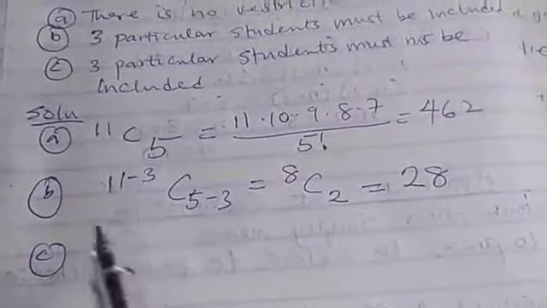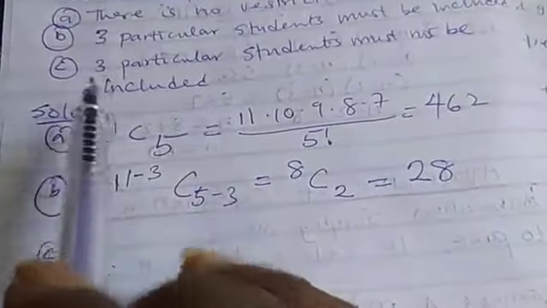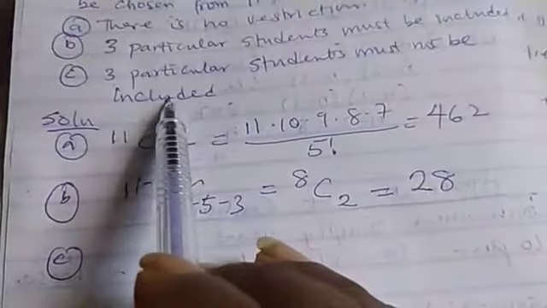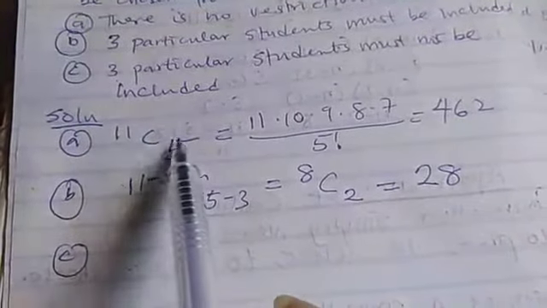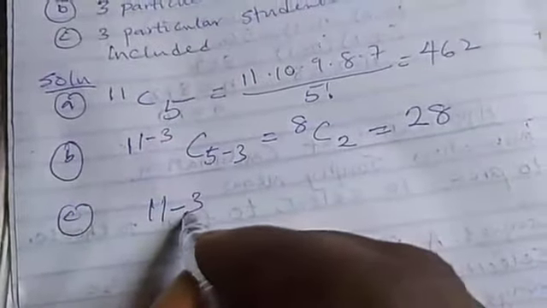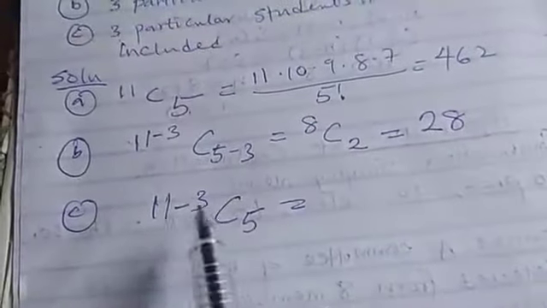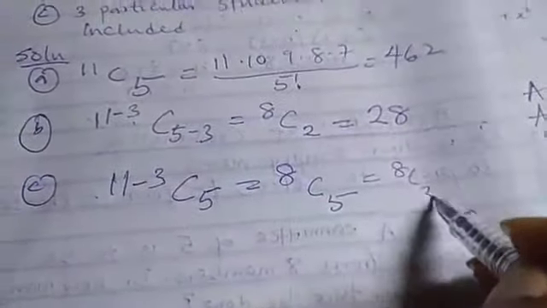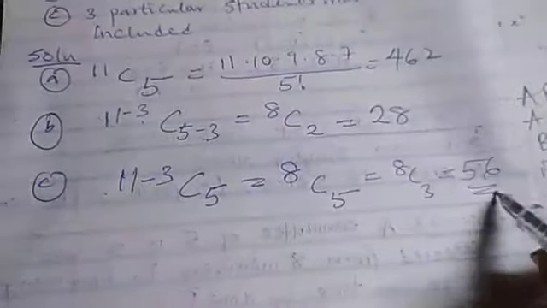The third one: 3 particular students must not be included. If they say that they must not be included, you only need to remove the number given to you from the top one alone, because you still need 5, and you remove 3 from the total, because 11 is the total. So our answer here will just be 11 minus 3 combination 5. Here it means 3 must not be included. If they say that 3 must be included, you have to remove the 3 from both ends. So our answer will be 8 combination 5, and 8 combination 5 can still be 8 combination 3, which will give me 56 ways. So that is that.